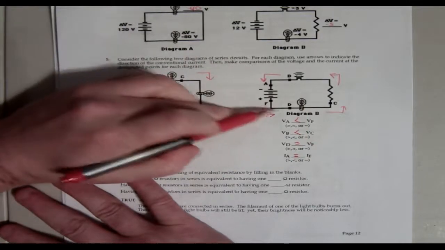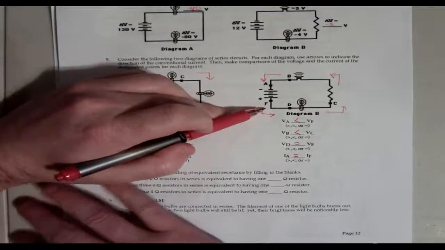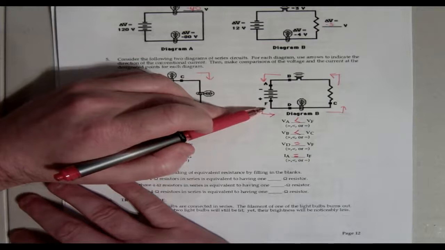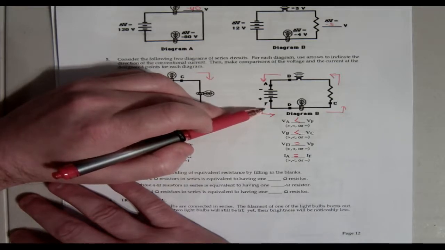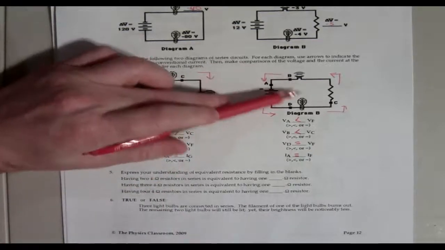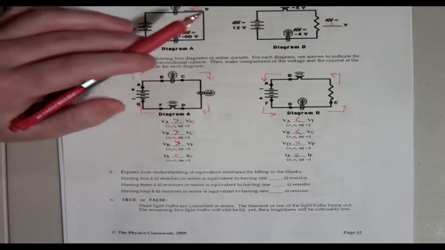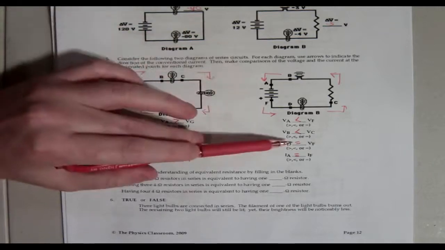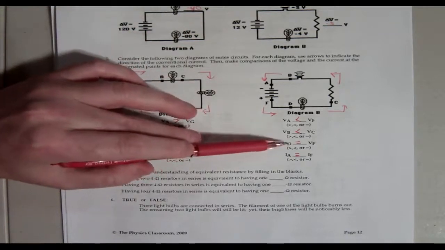Because there's nothing. It'd be like when we're talking about our mall analogy. When you go to the mall, if you walk in and from point A to point B there's no stores, does the money in your wallet decrease? No, because there were no stores to take your money and lower your money, right? So again, your voltage will be the same. So that's why this is equal, right?